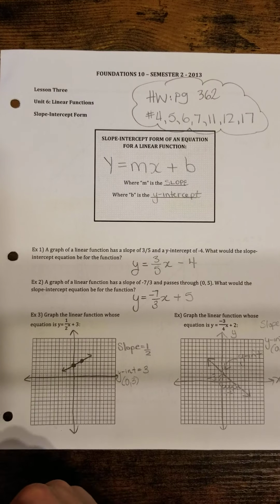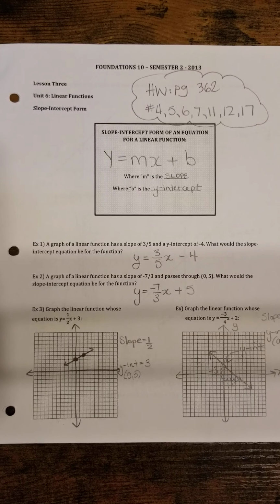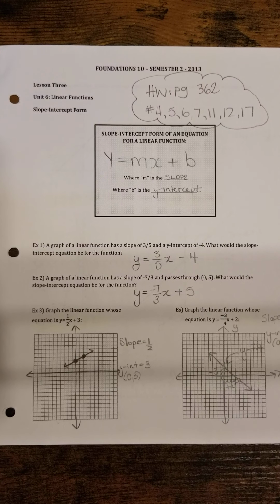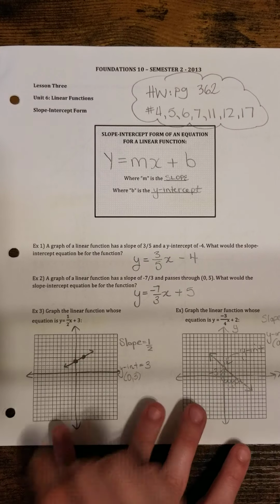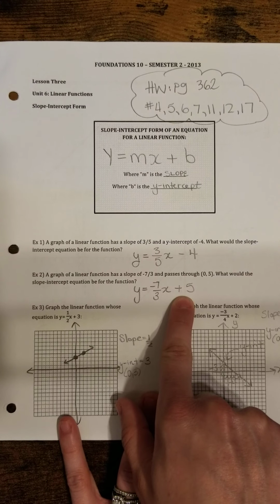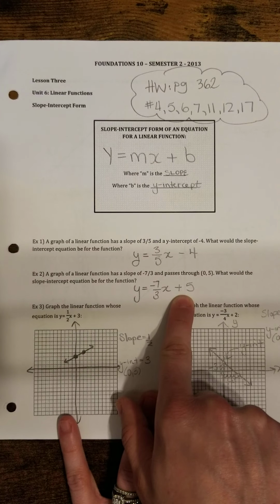So easy. A graph of a linear function has a slope of -7 over 3 and passes through the point (0, 5). What would the equation look like? So again, we were told what the slope is. So I wrote y equals -7 over 3x. And I got this plus 5 from here. The number that goes here is always the y-intercept, where it crosses the y-axis.